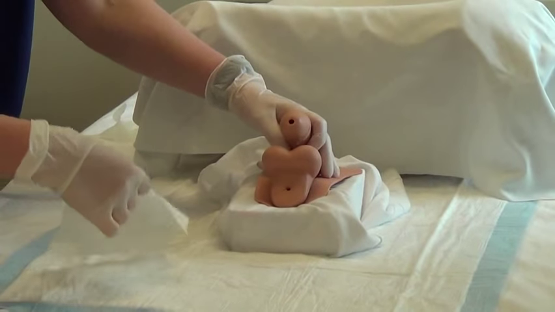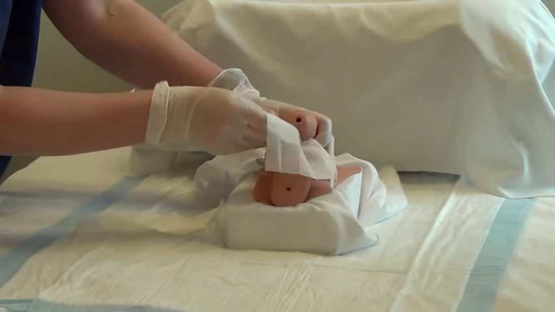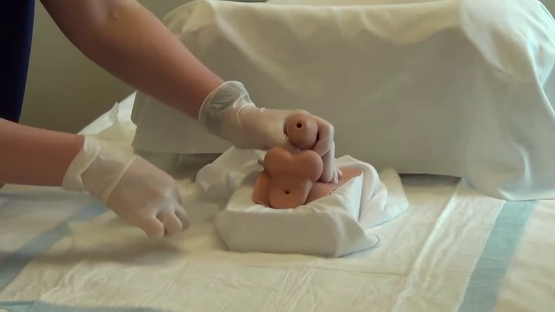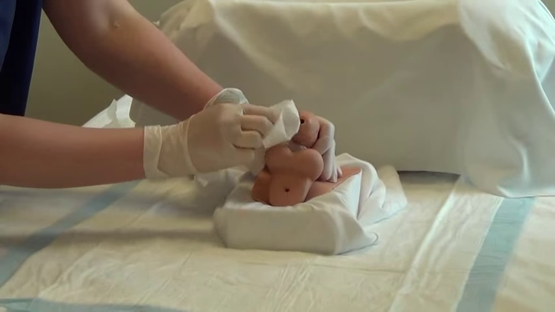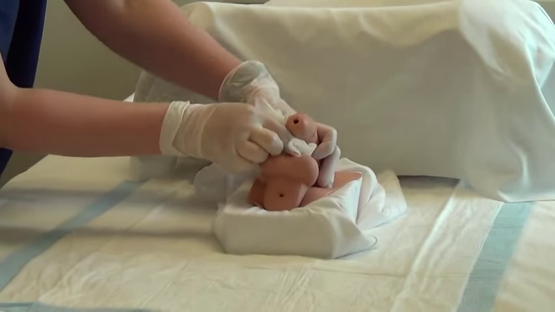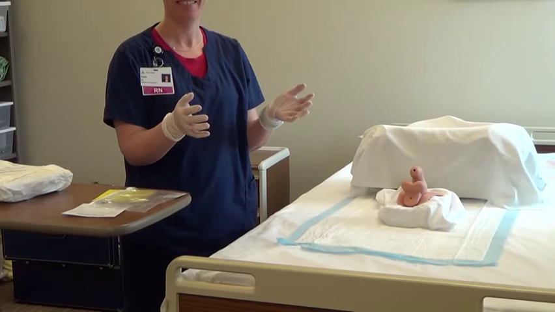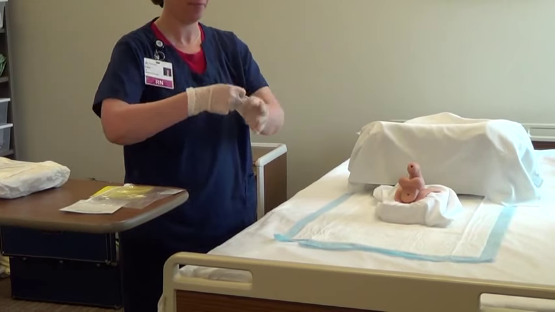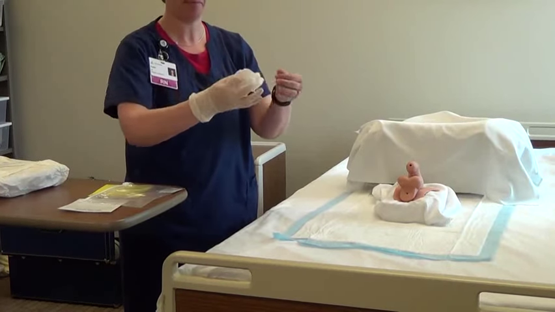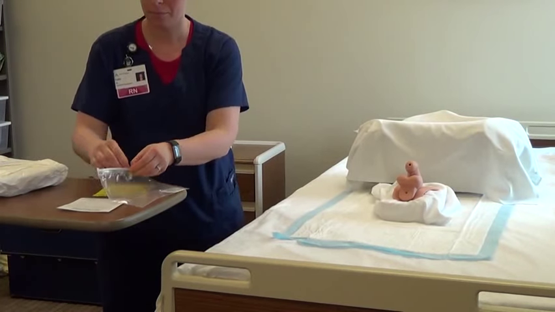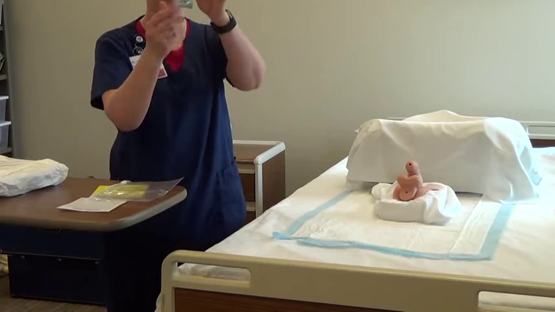With male patients, you should retract the foreskin prior to cleansing. The perineal cleansing is a step you may want your helper to perform. Discard your soiled gloves and perform hand hygiene. A hand sanitizer packet is included in the kit.